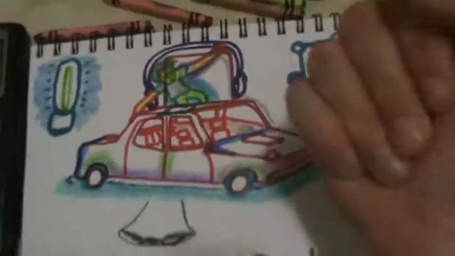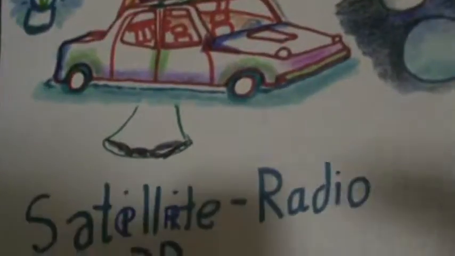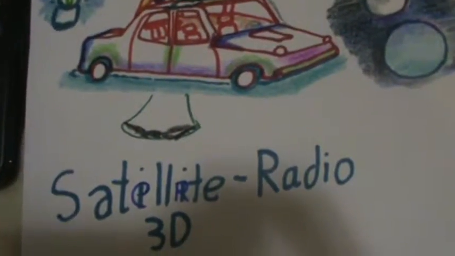There's no cost to you, and then you've got a rocket already done. And other than that, we can talk about satellite radio 3D color.